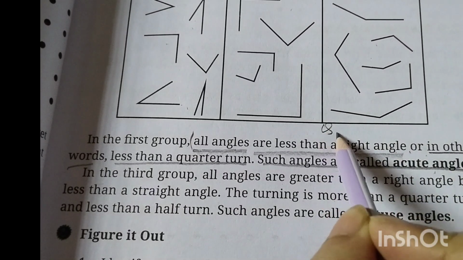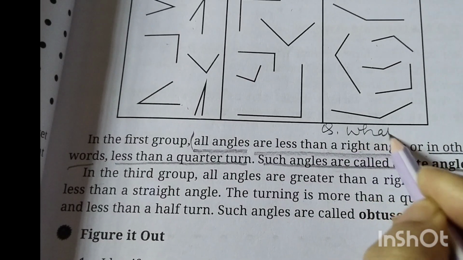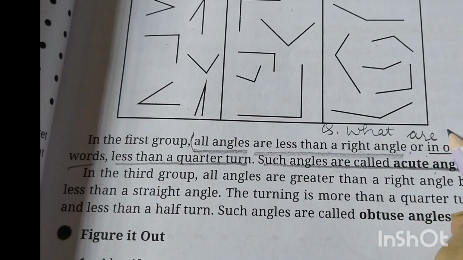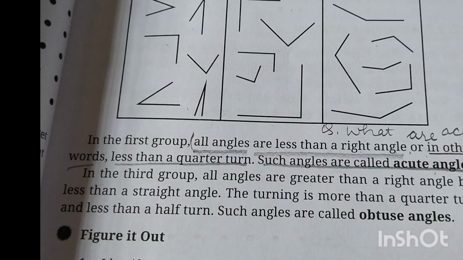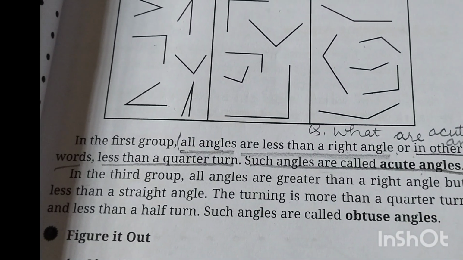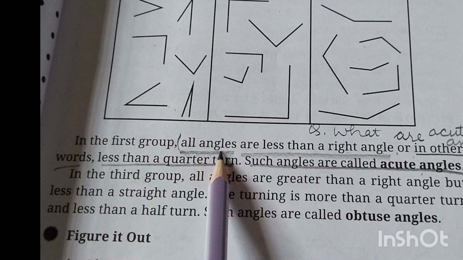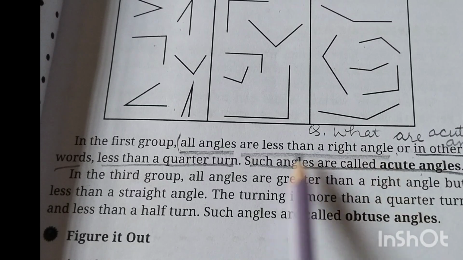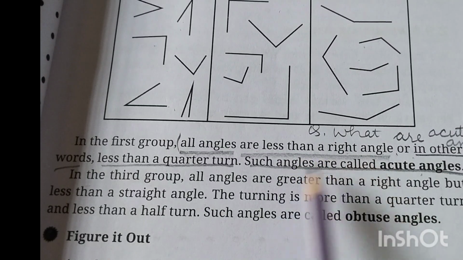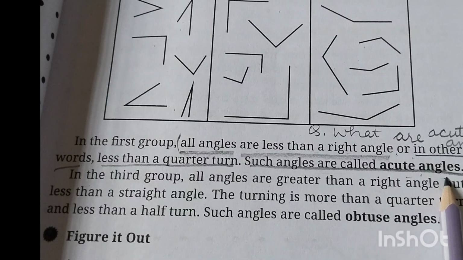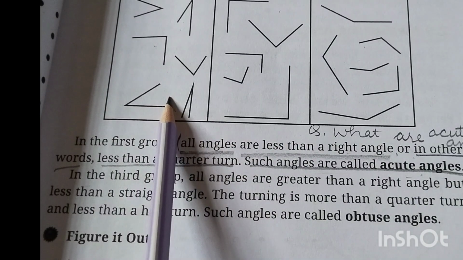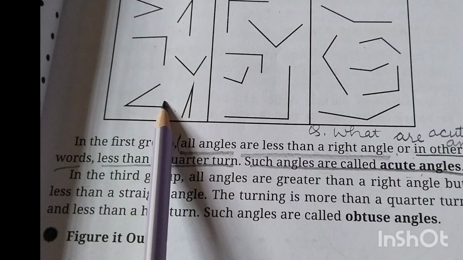So, very important question. What are acute angles? What is the right answer? All the angles which are less than a right angle, which means less than 90 degrees, are known as acute angles. So the first group is of acute angles. They are less than a right angle, or 90 degrees.